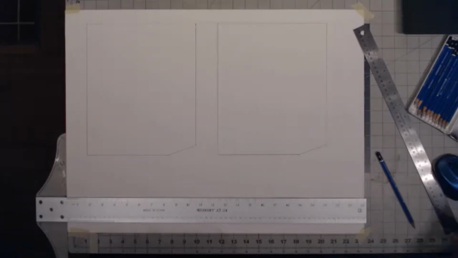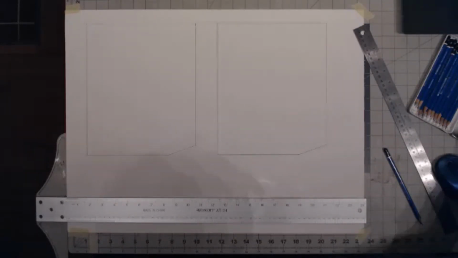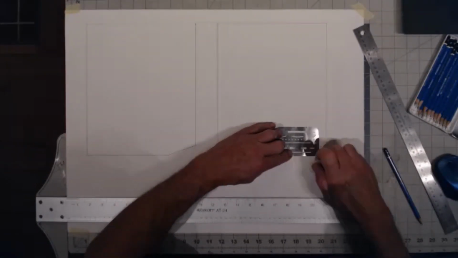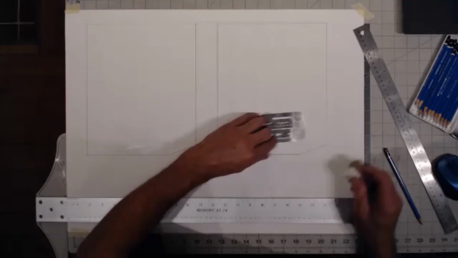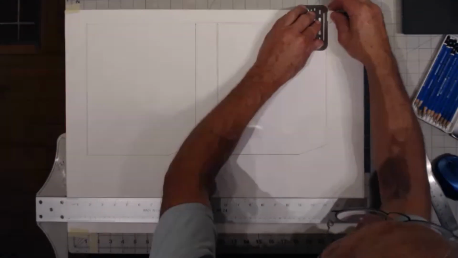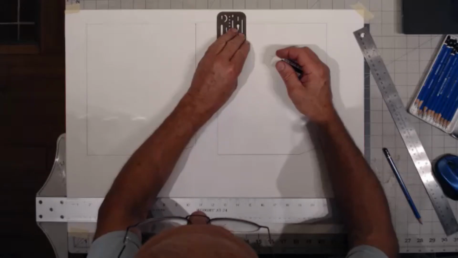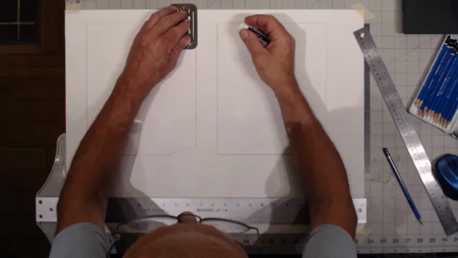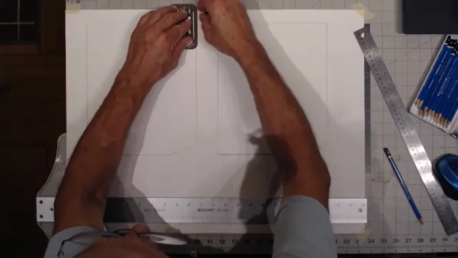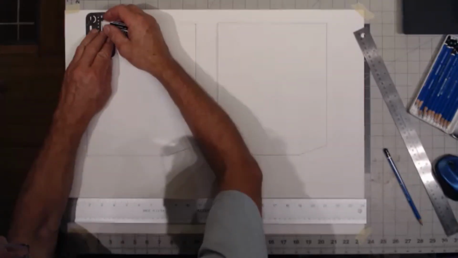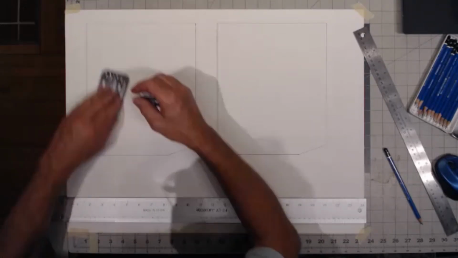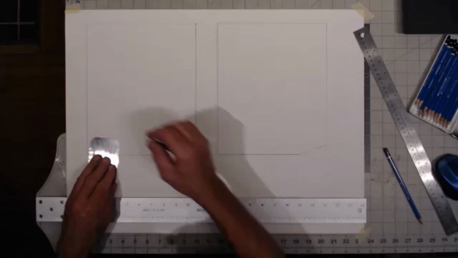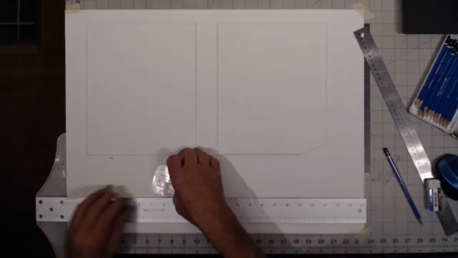And grab my eraser shield, and if I'm going to be so concerned, mouse this off, take this one away, a little overrun over here, take out this middle, mask that, okay, and there we go.